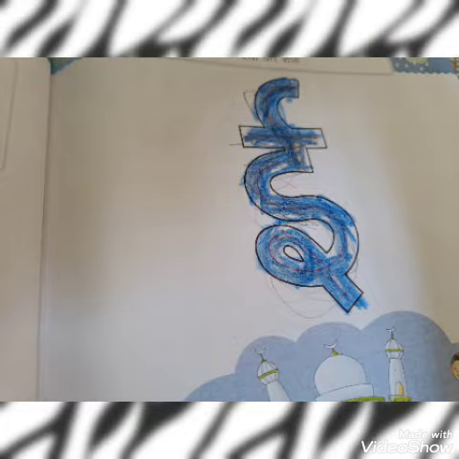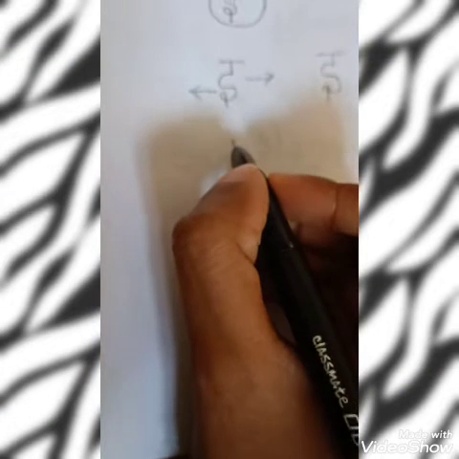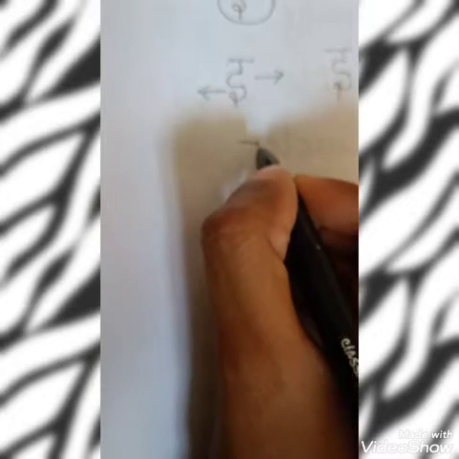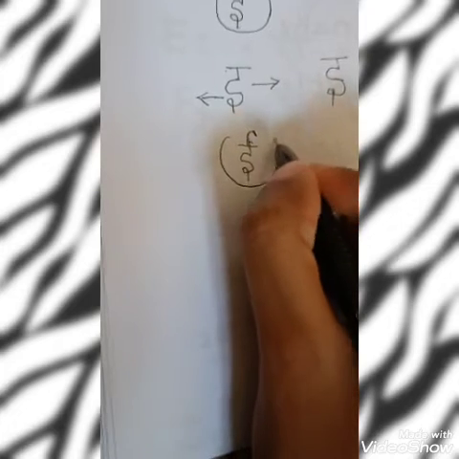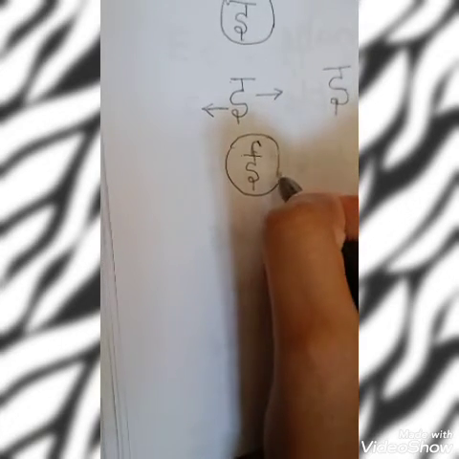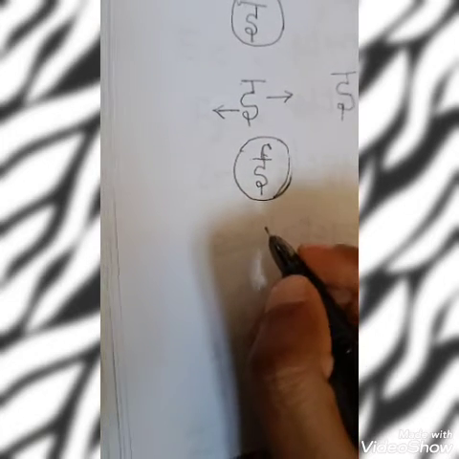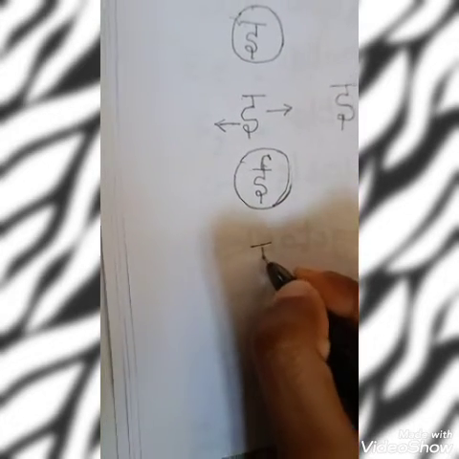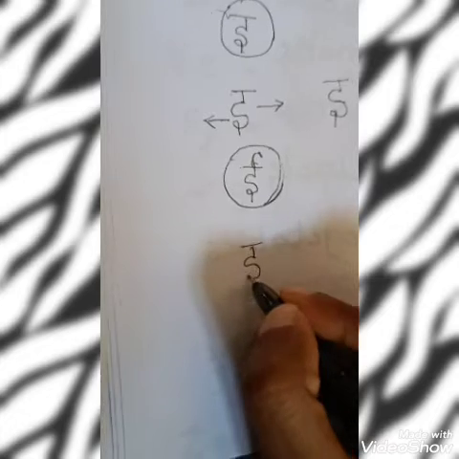And next coming to the second E. This is also the same as E, but at the top we are giving one tail, the same as how we give the tail down below.